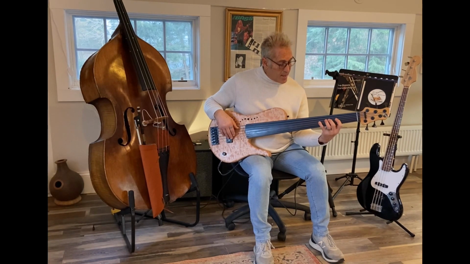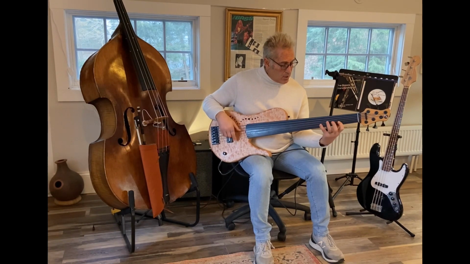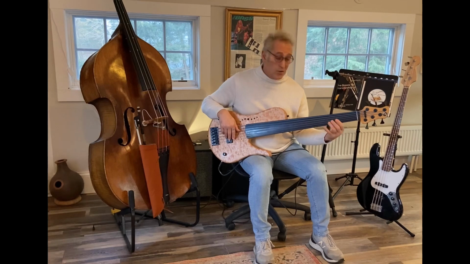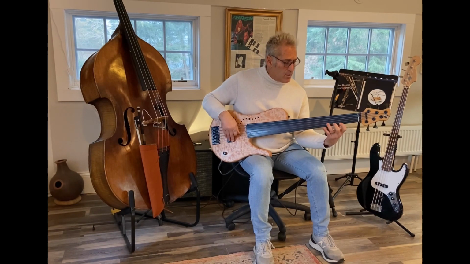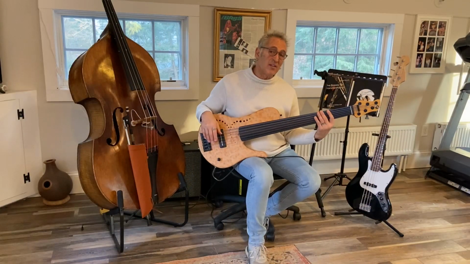Major, then G again. Another major, then A. That's minor, and then once again we have the B, which is that minor flat 5. Let's try this ascending and descending.